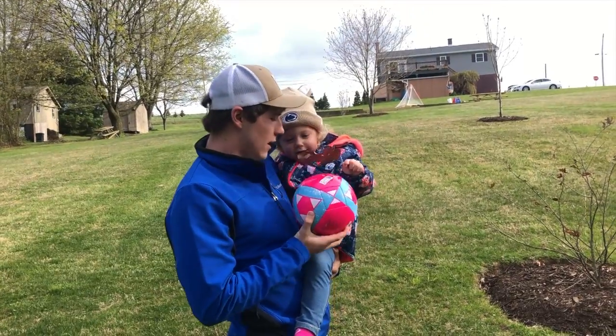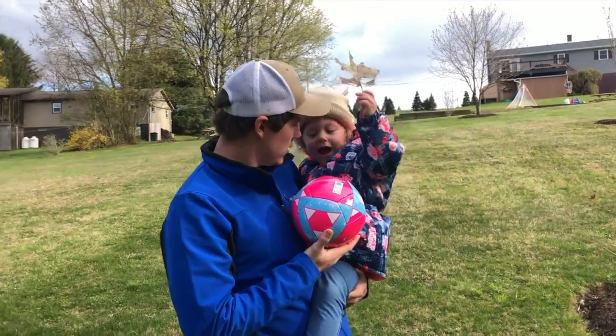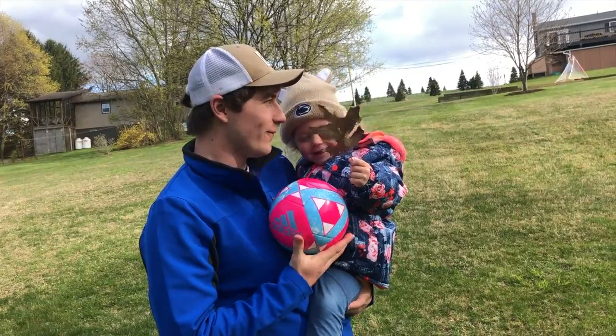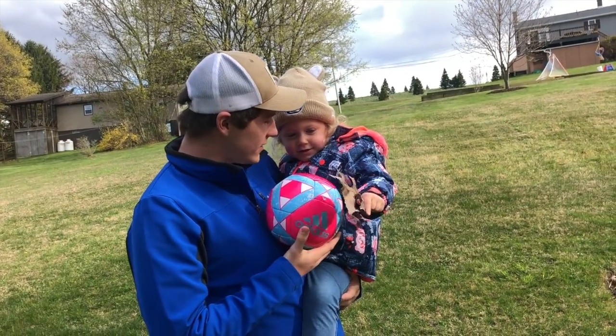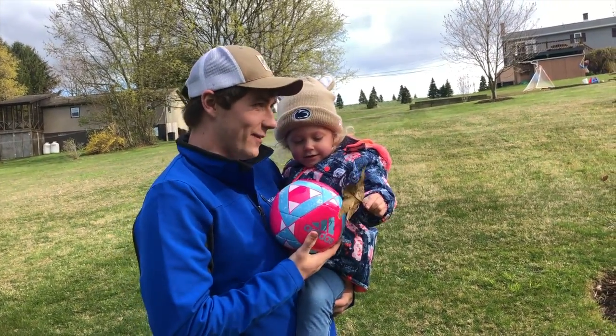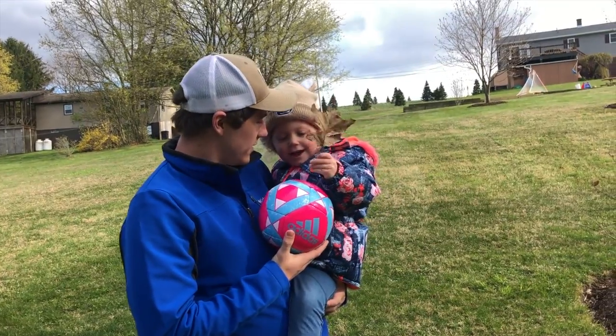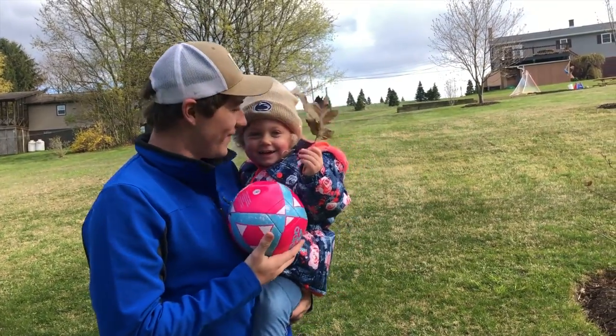Do you think that the ball is alive? Say, this isn't alive. Does it grow? No, it doesn't grow. Does it have babies? No, it doesn't have babies. Does it eat? No, it doesn't eat.